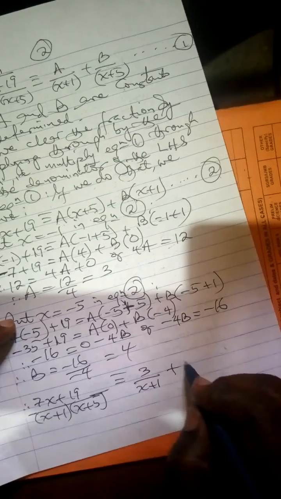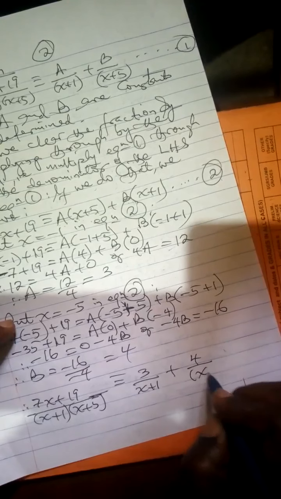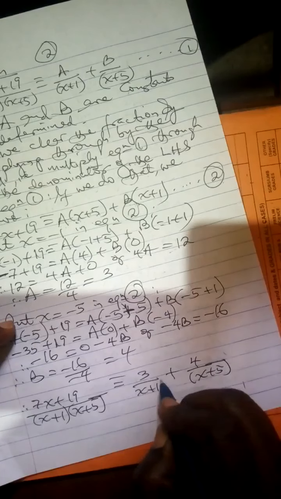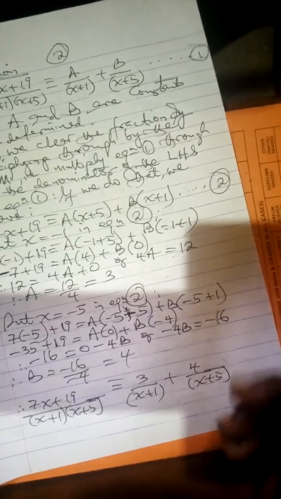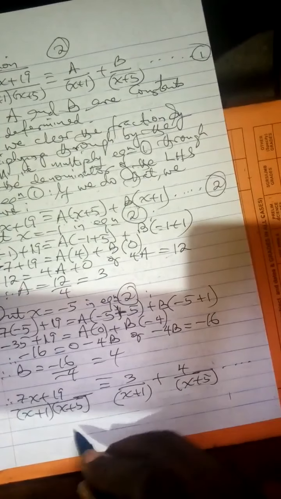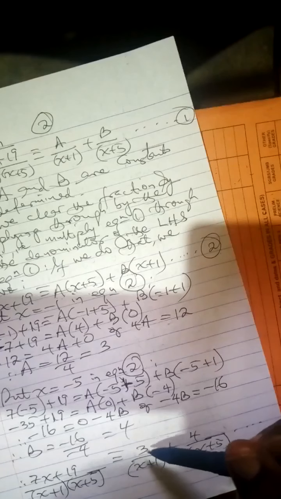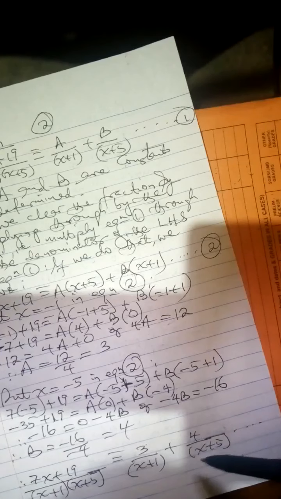What is my b? 4 over x plus 5. This is my partial fraction, which is the final answer. If you compare this result with the question given, you discover that you have 3 over x plus 1 plus 4 over x plus 5, which is exactly the same thing as the two fractions that we were asked to combine to give a single fraction. So this is why it is a reverse process. I'm done here.